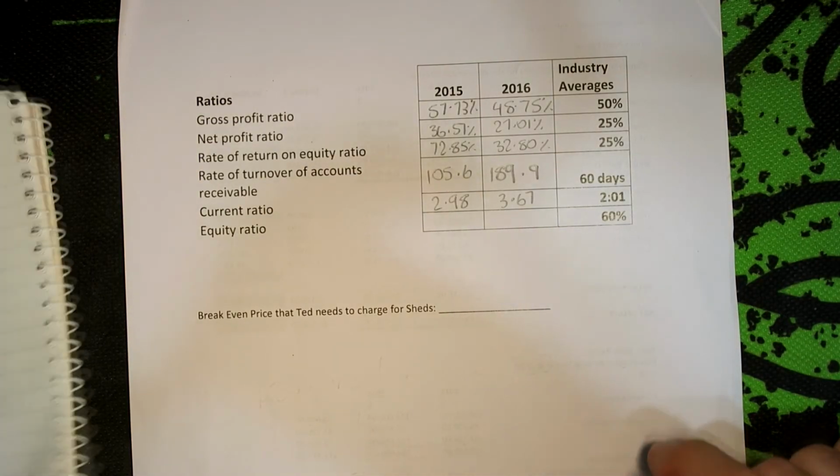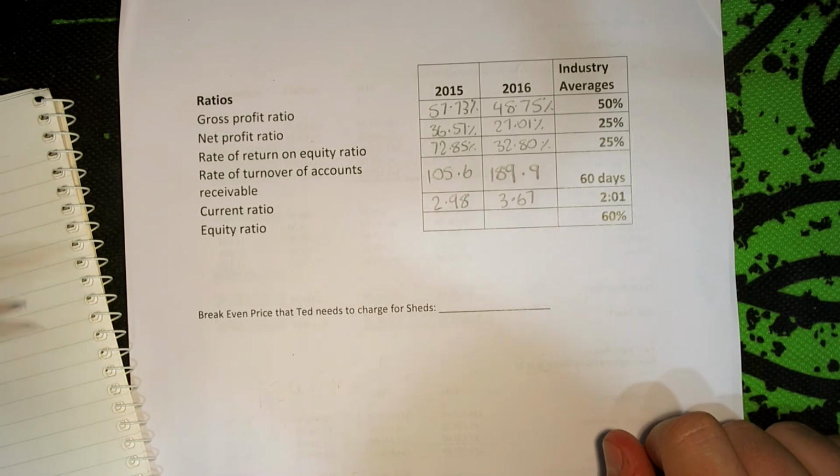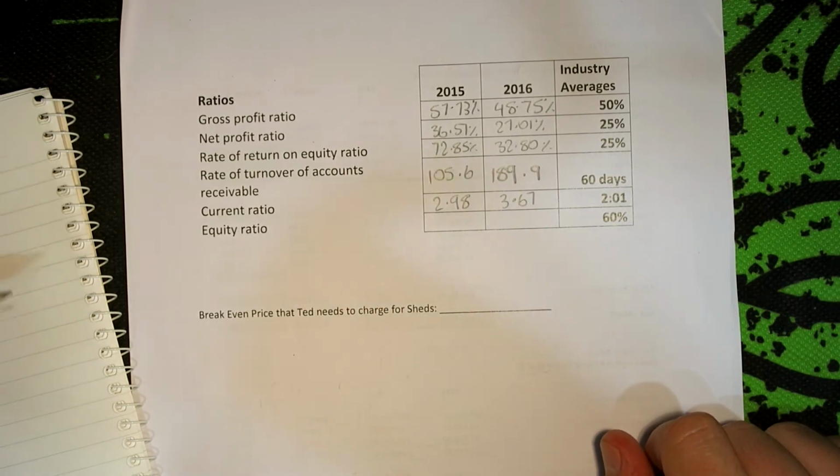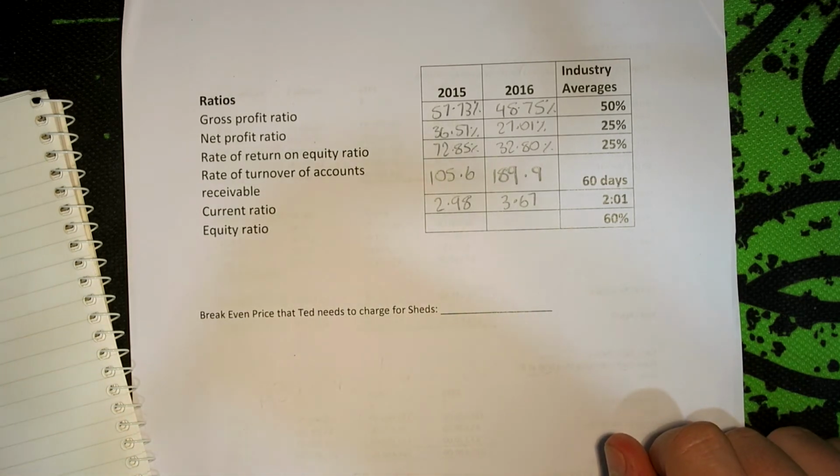So now we're looking at the equity ratio. So the equity ratio tells us how much of the company's assets has been financed by the owner. This is a gearing ratio. So gearing tells us a lot about the risk of a business and how much of its assets are either financed from external or internal debts, so liabilities or owner's equity.